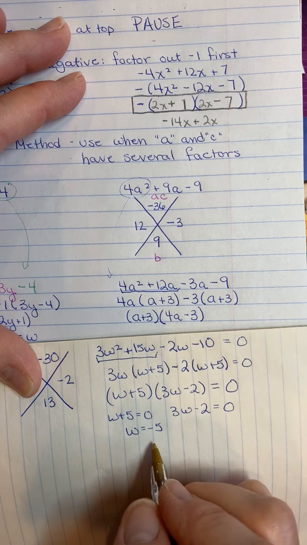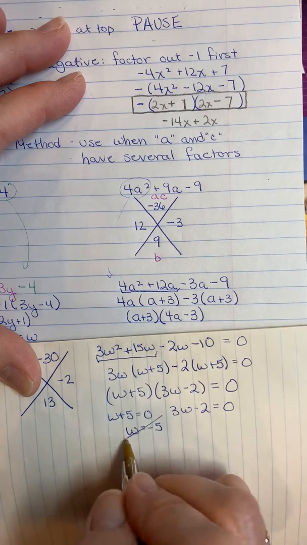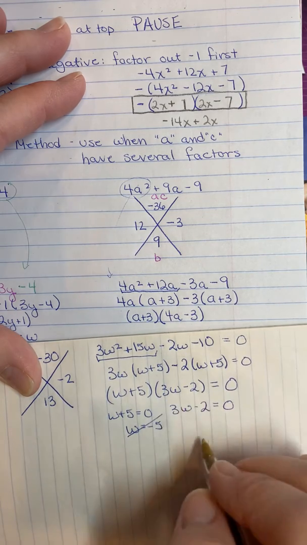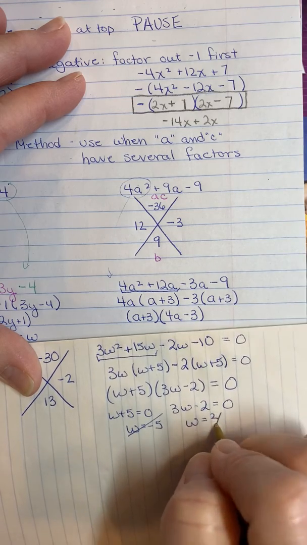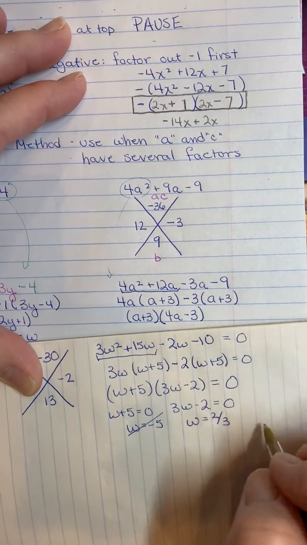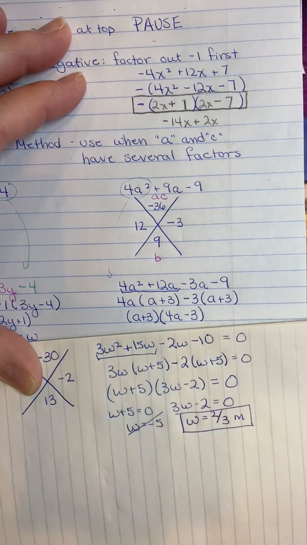In the context of this problem, w stands for the width. We can't have a negative width. And here, if we add the 2, divide by 3, w would equal 2/3. I don't know if it's meters. So that would be the width of that rectangle.